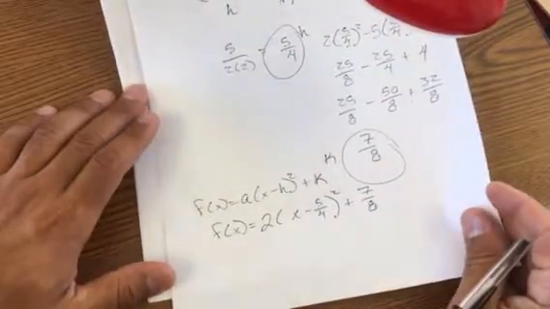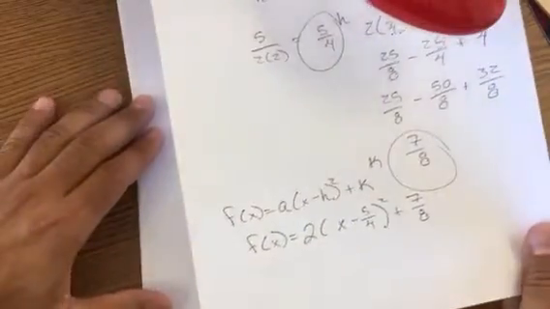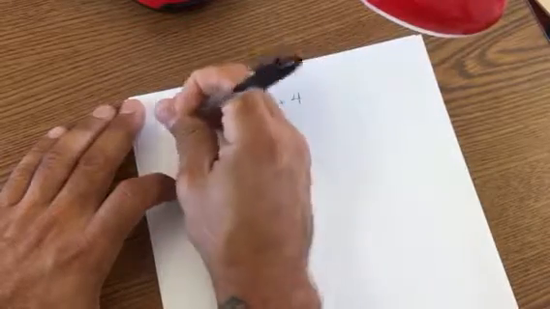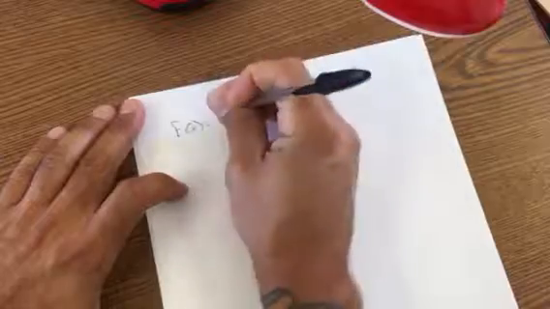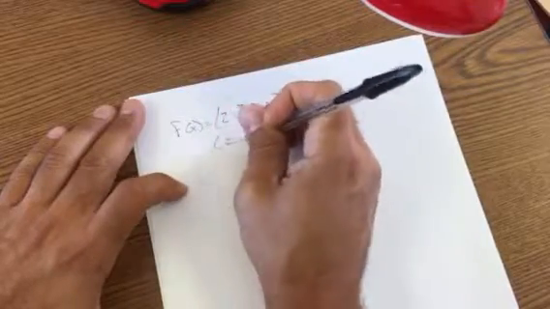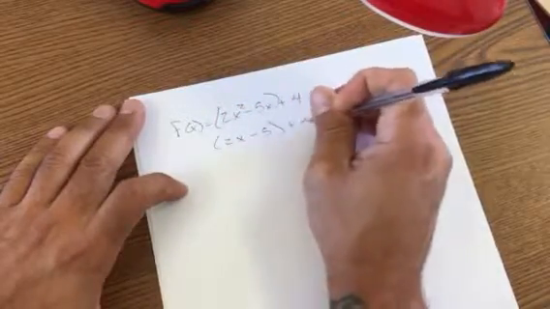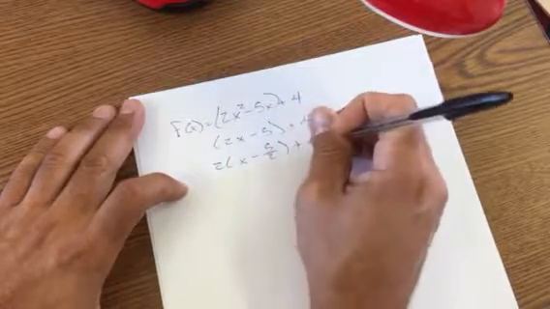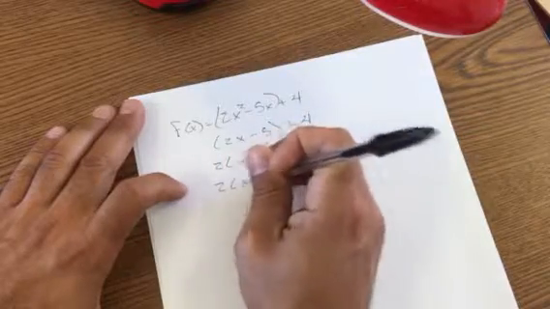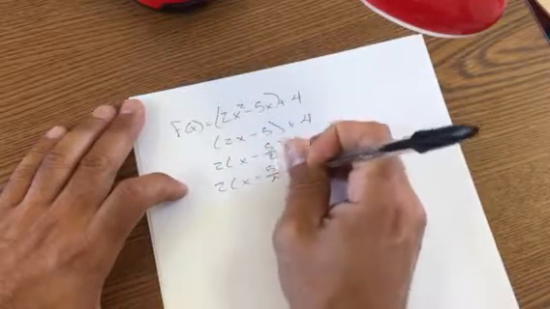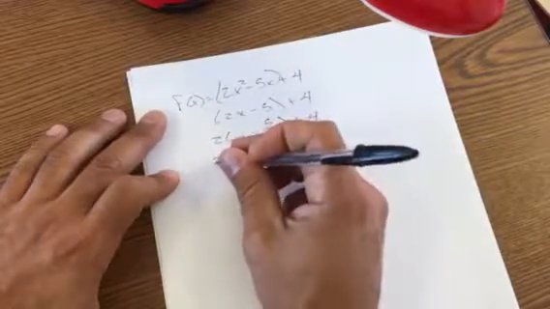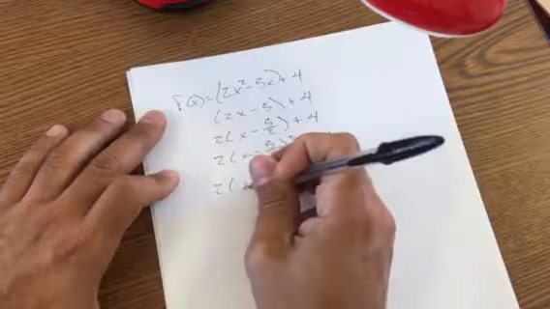Now I'm gonna do it by completing the square and just show you that it gives you the exact same thing. So 2x squared minus 5x plus 4. Step 1, drop an x from each, factor out the a, divide this number by 2, square this and multiply it by the a, and you have to subtract that at the end.